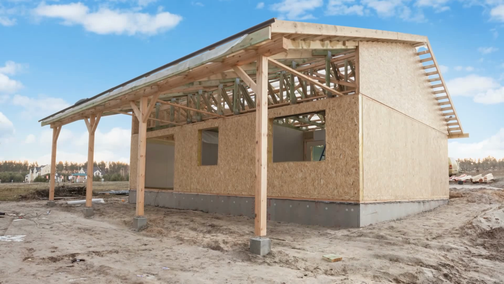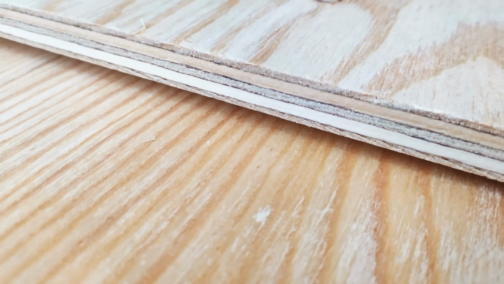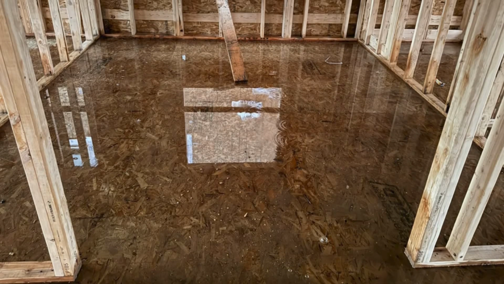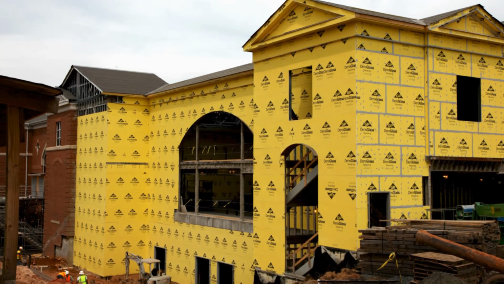To wrap things up, whether you're planning to use OSB for its cost effectiveness or looking to improve long-term durability with plywood, you have to understand the properties of these materials, how they'll behave in your specific project and local climate, and ultimately how they'll interact with other components in the assembly.